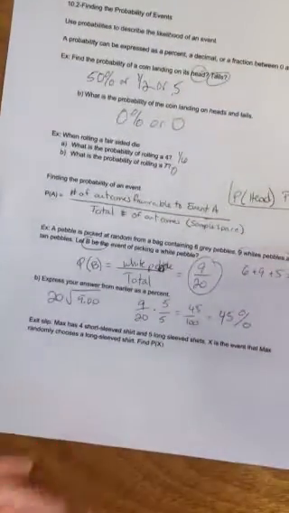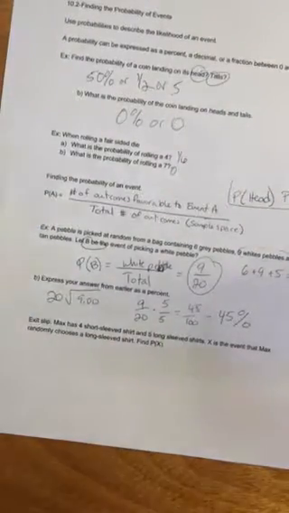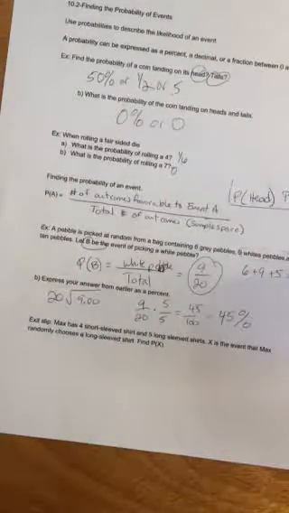Okay, go ahead and try your exit slip. Find the probability of X. Okay. So, not too bad. Shouldn't take you too long. And then you can practice some Khan Academy when you're done with your homework, okay?